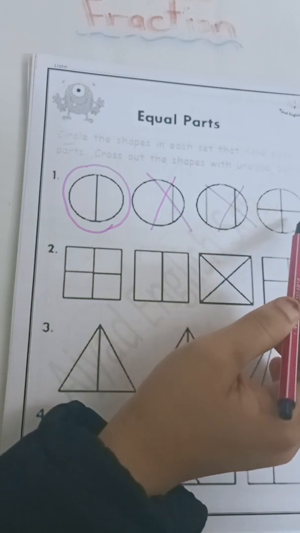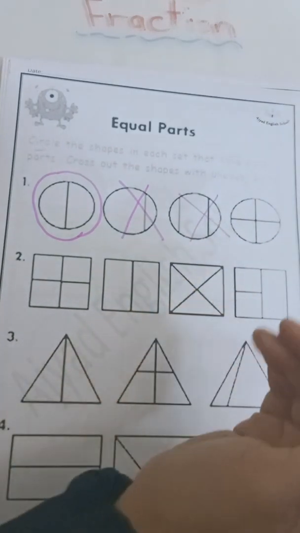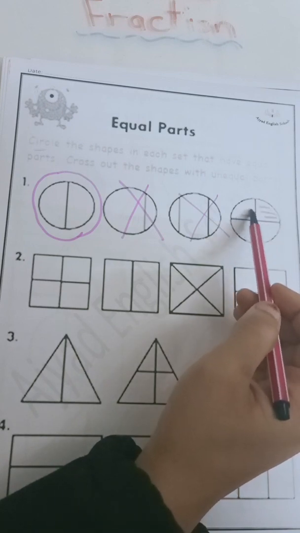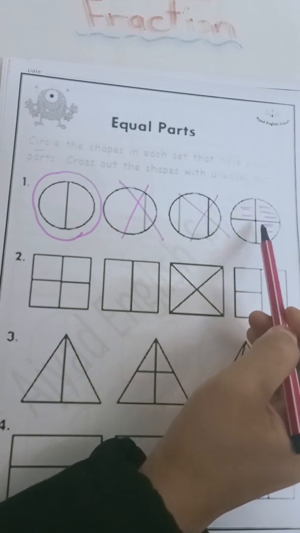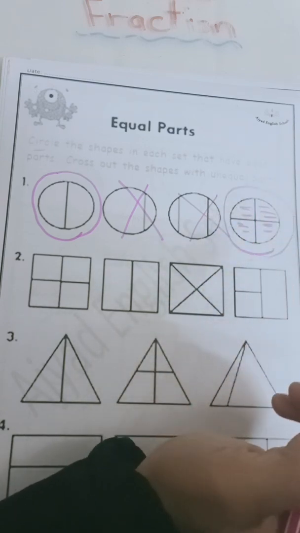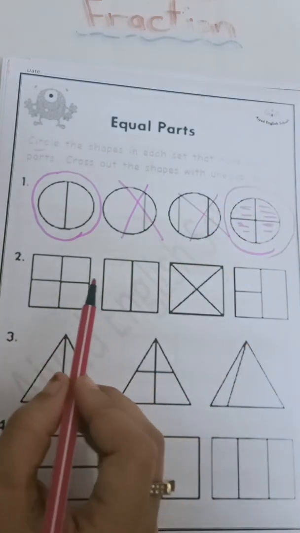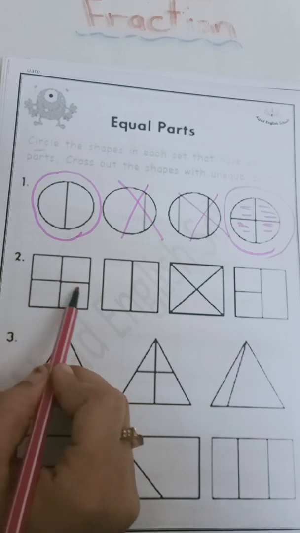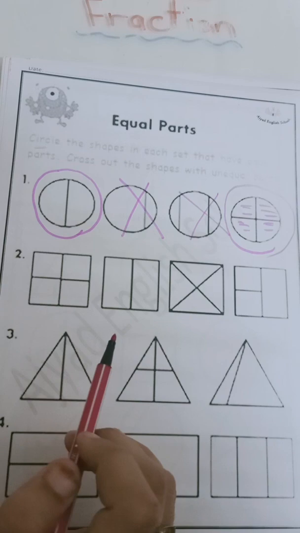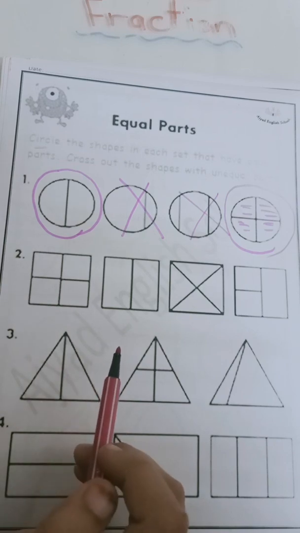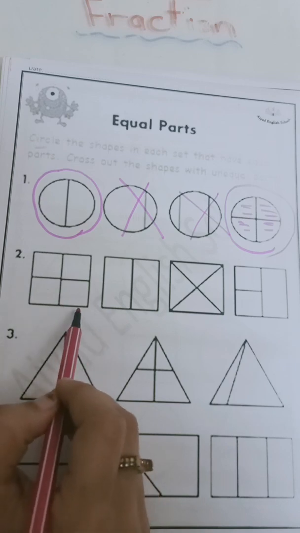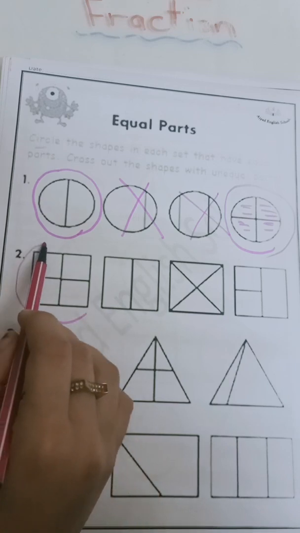This part, are they equal or no? This part equal, this part equal, this part equal. So make a circle around it. The next one, we have here 4 parts, and the 4 parts have the same size, so equal parts.